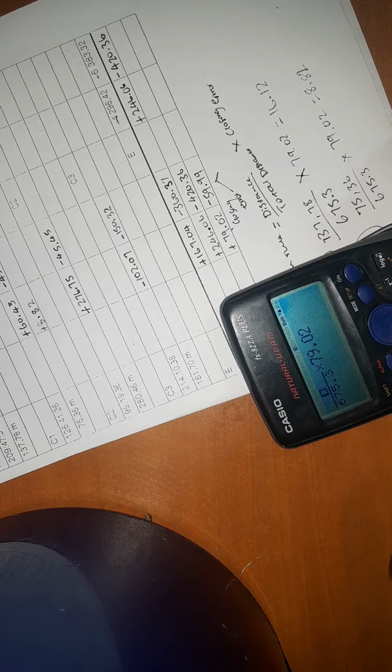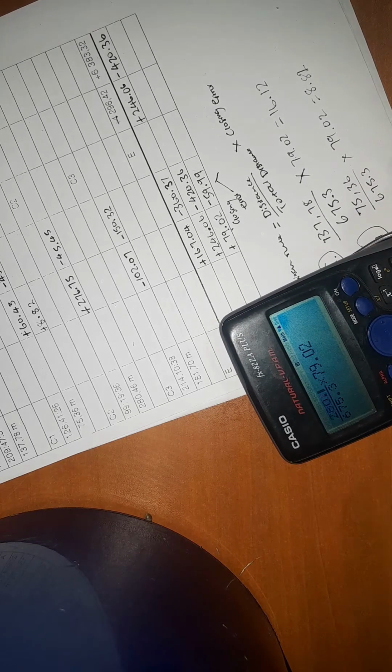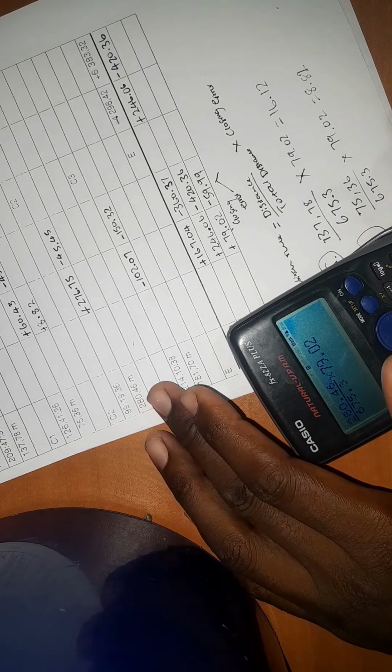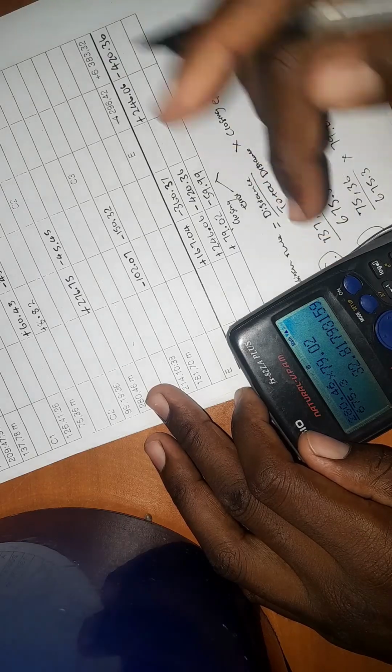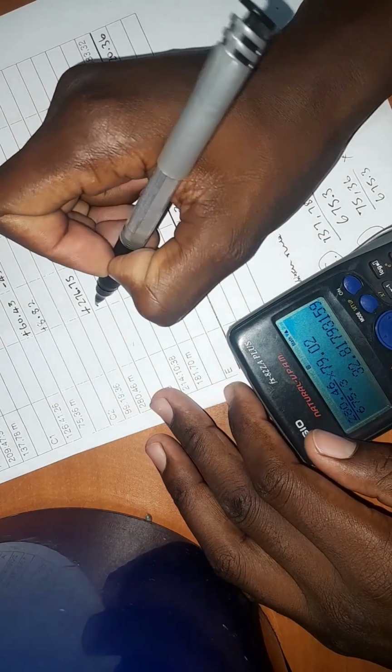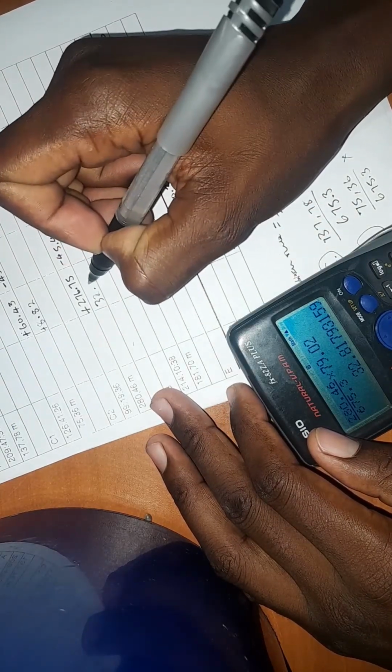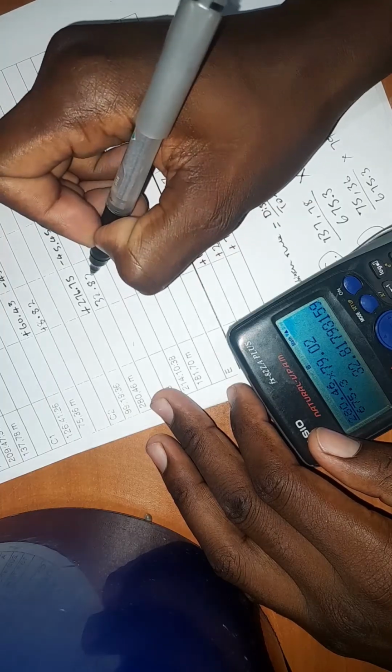I'm going to do the very same thing with point C2. Point C2 is 280.46 meters over the total distance. That gives me 32.82.